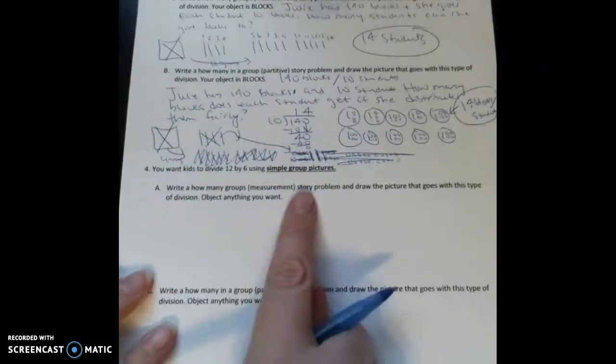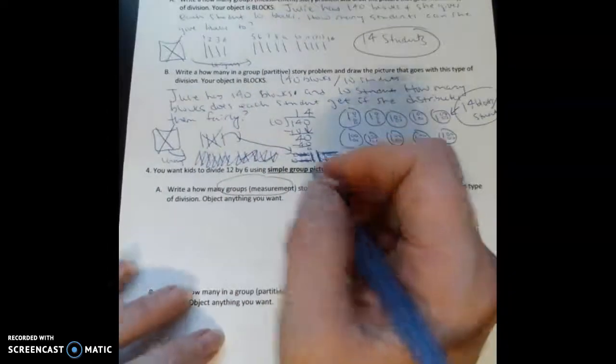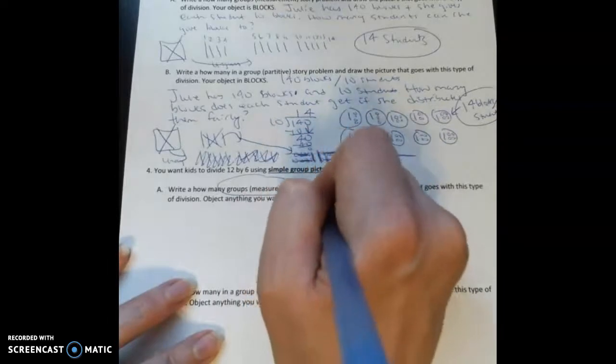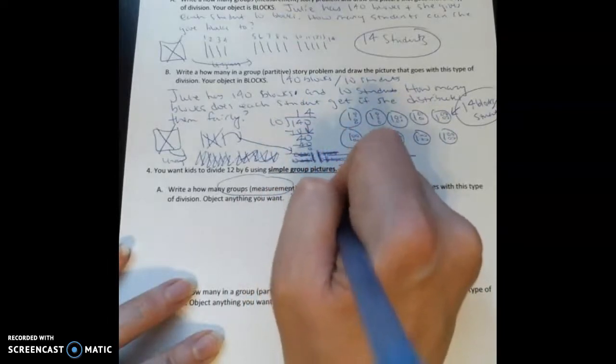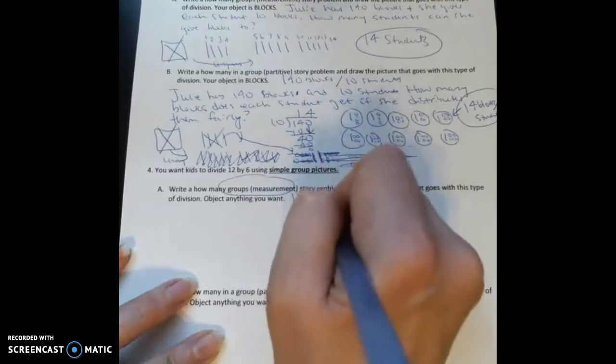All right, let's do a simple group picture. Write a how many groups measurement problem so your units match. I'll use pumpkins because I think someone mentioned that the other day. So I have 12 pumpkins divided by 6 pumpkins.